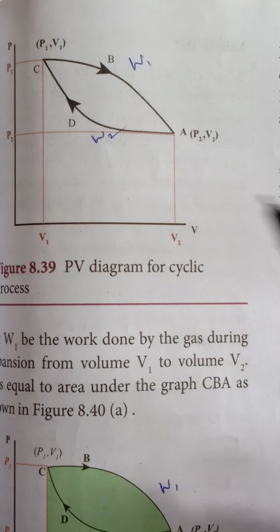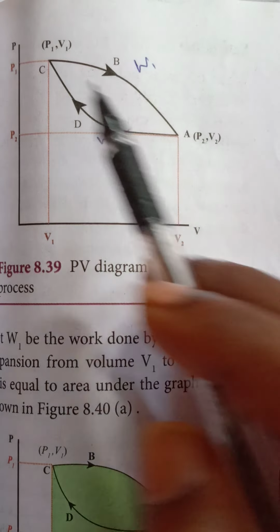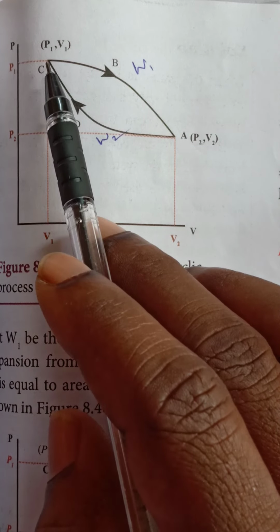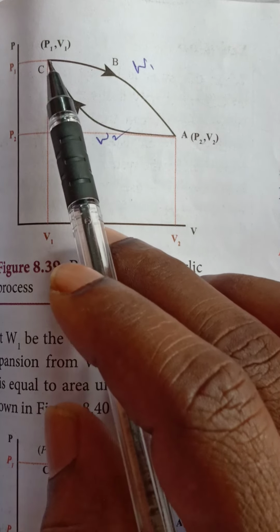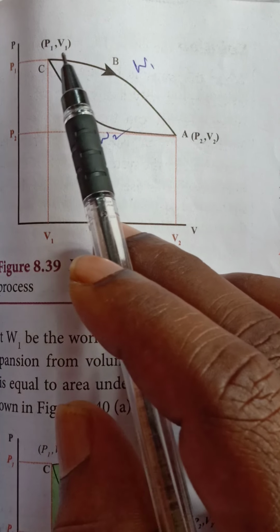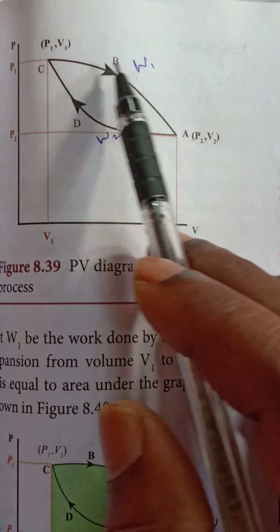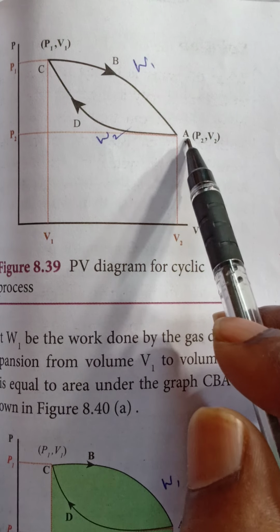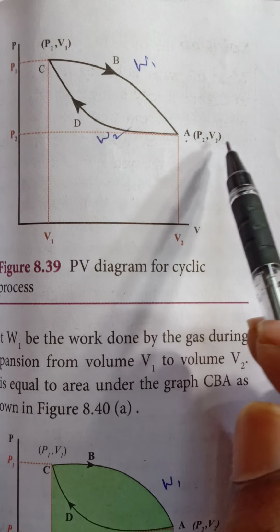In a PV diagram for a cyclic process, note that volume is on the x-axis and pressure on the y-axis. Suppose point C is the initial pressure and volume, say P1 V1. During expansion it changes to A, and the final pressure after expansion is P2, volume V2.